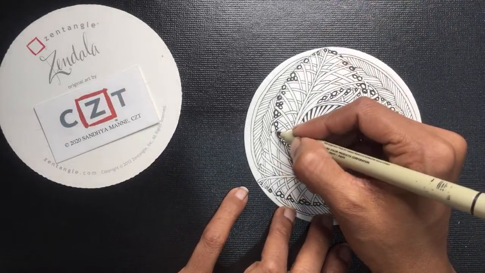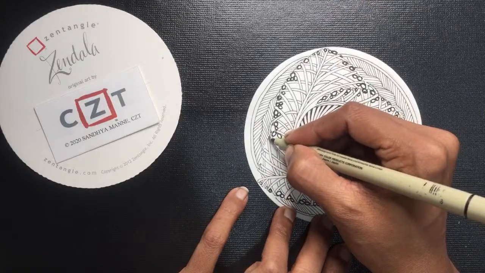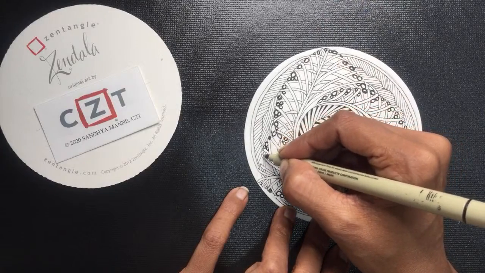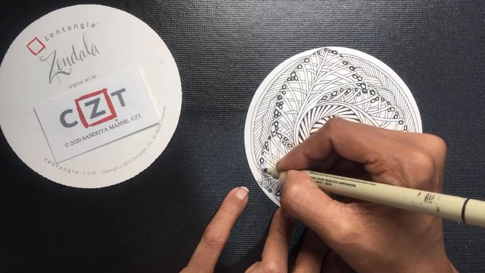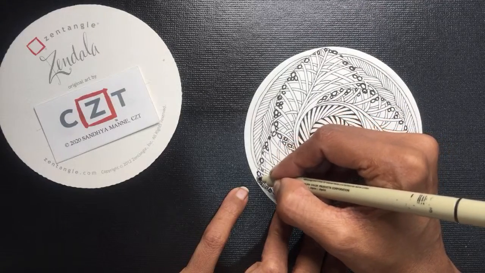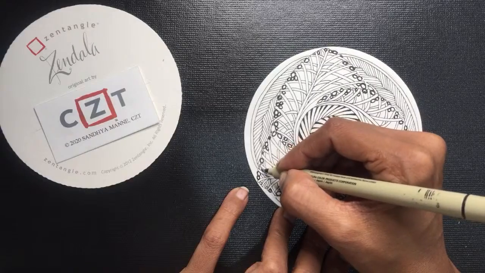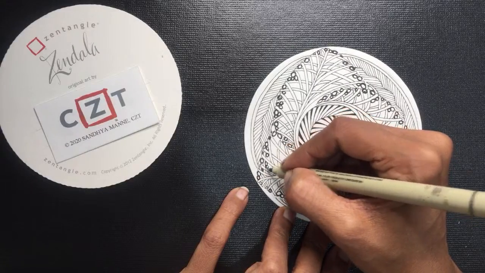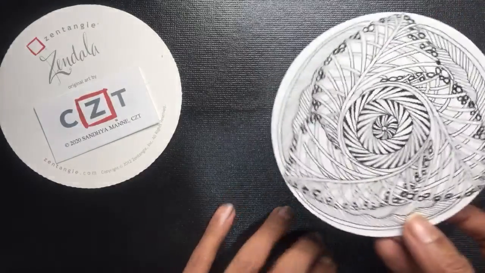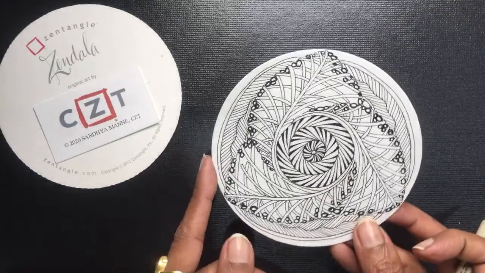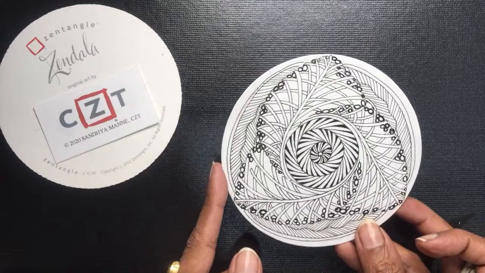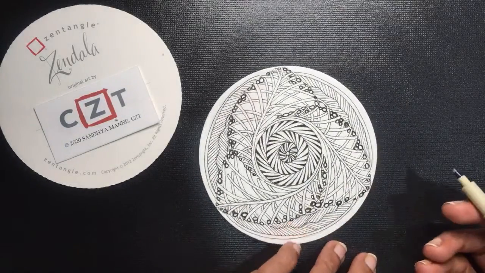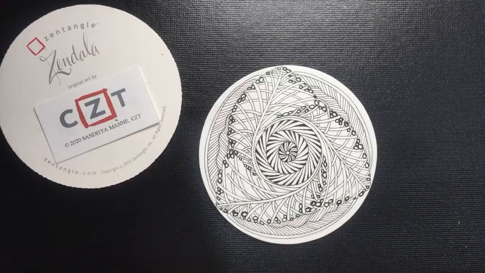I just have this last section here. Okay, so I'm all done with my pen work. Now let's get to shading.